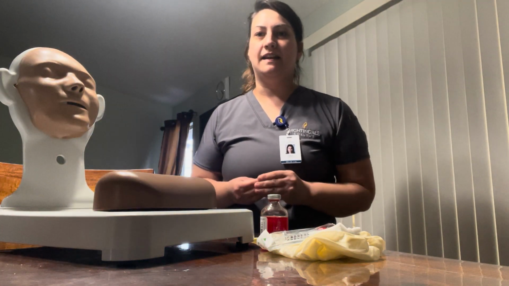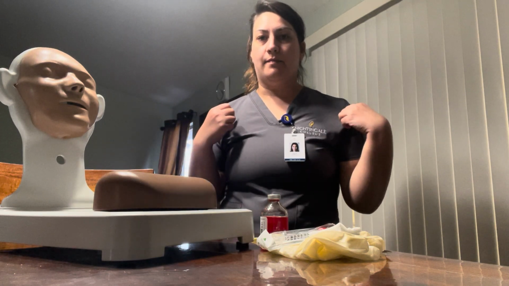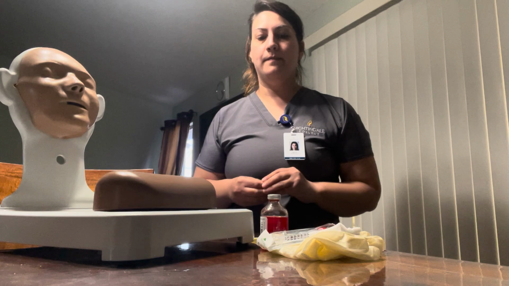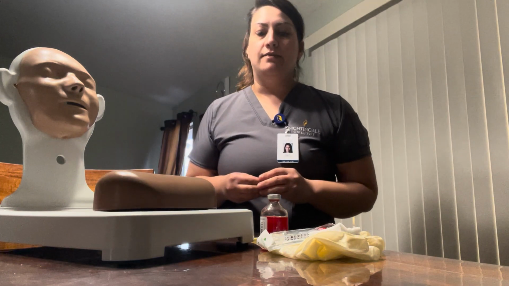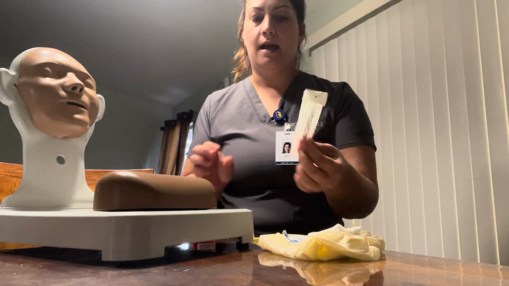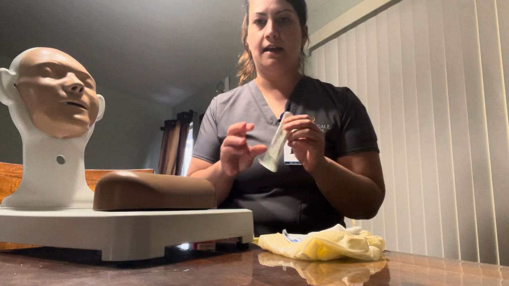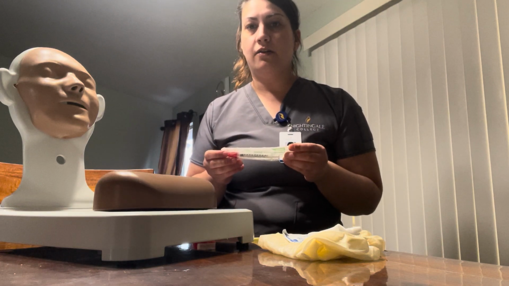Today I'm going to be presenting the subcutaneous injection. I'm in my appropriate school uniform. I will start by going over some of the supplies that I'm going to be using. I'm going to have my medication vial. I'm going to have my syringe, which in this case should have a 25 to 27 gauge needle.